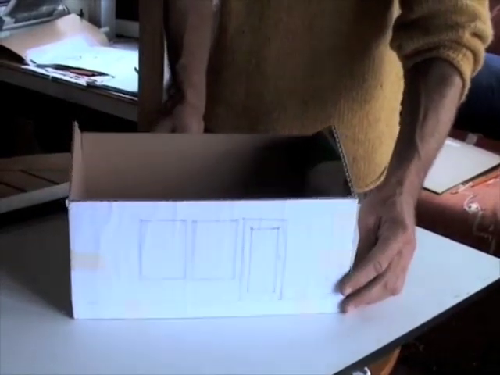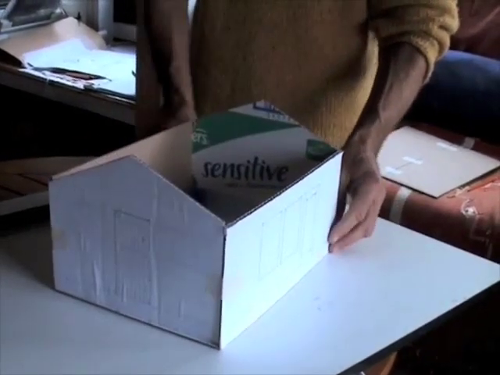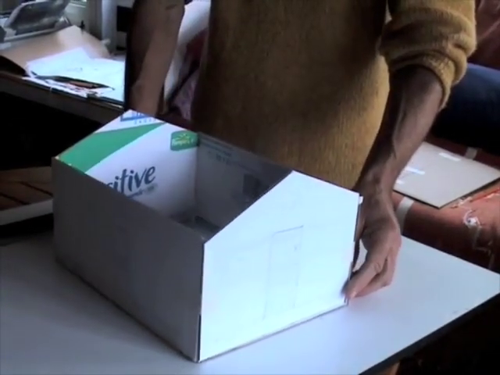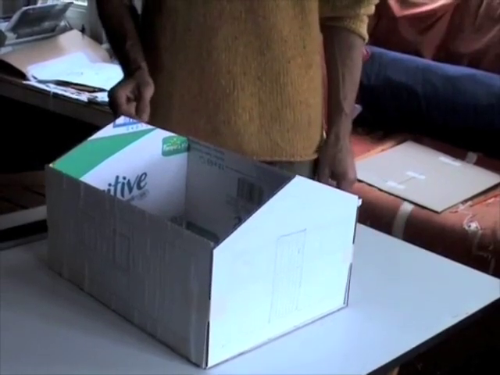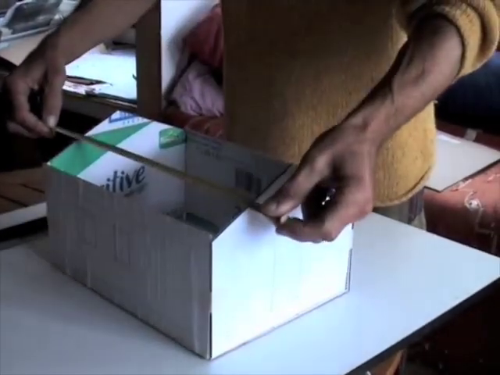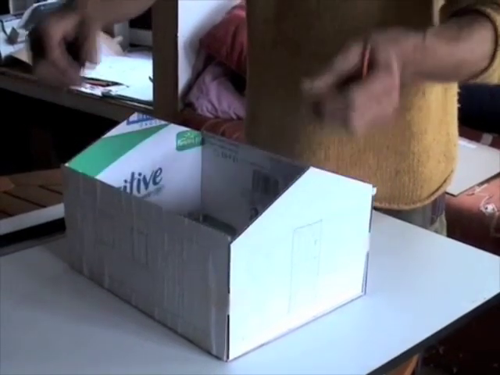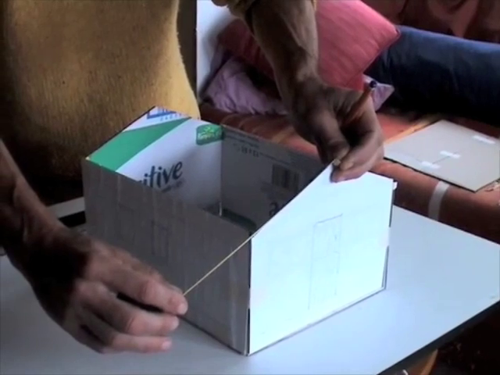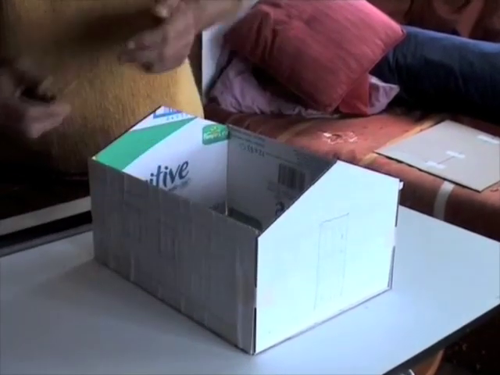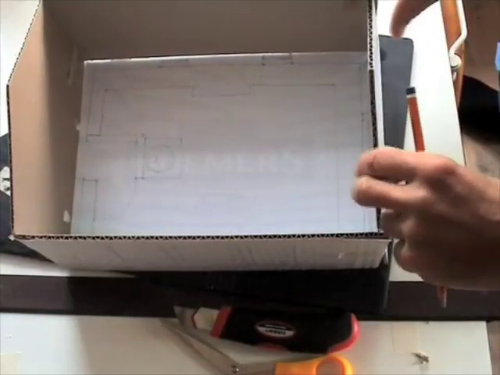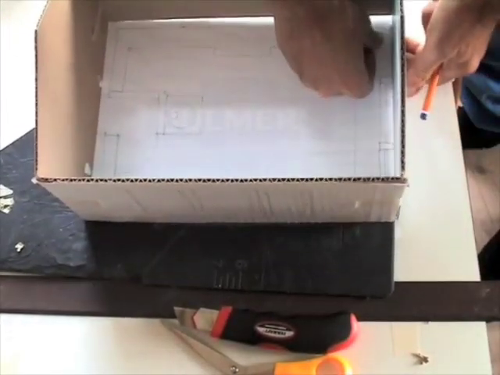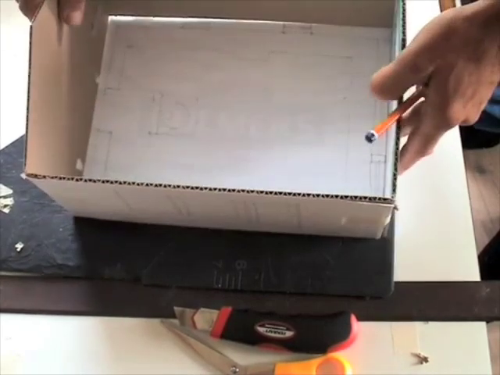So all that's missing now is a roof, and what we can do is measure the overall length of that. We sort of know it from the plan. We can make it a little bit longer, so there's a bit of an overhang, and then we can make the side overhangs on that. So I'll do that now. So here we have the basic model, and we have a roof.